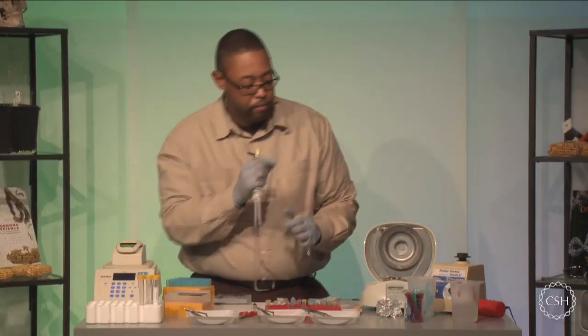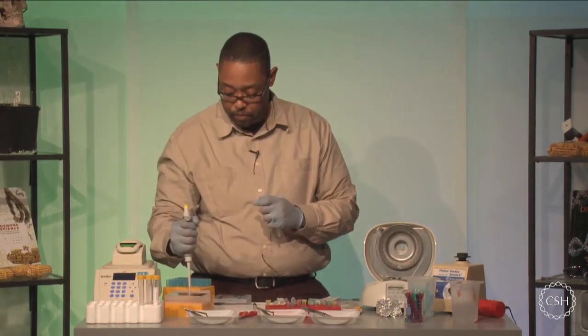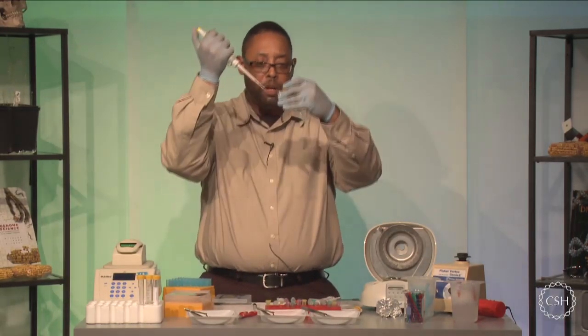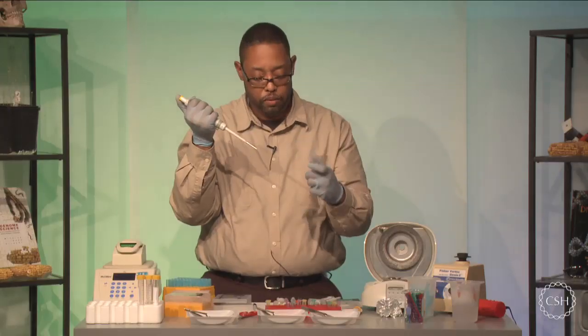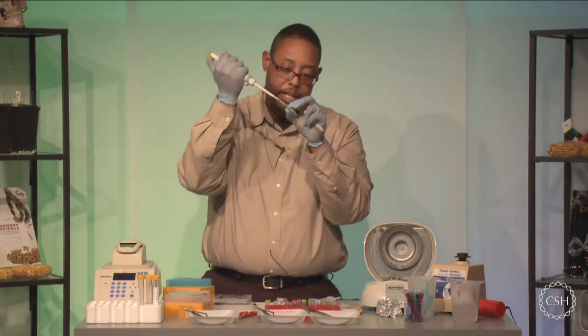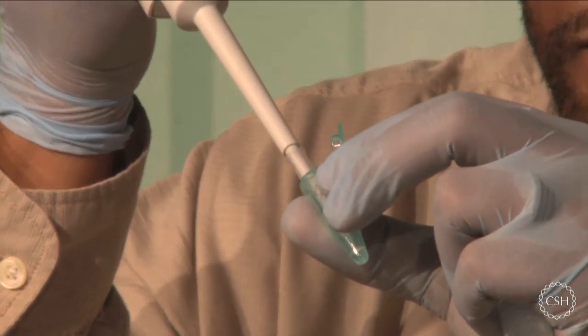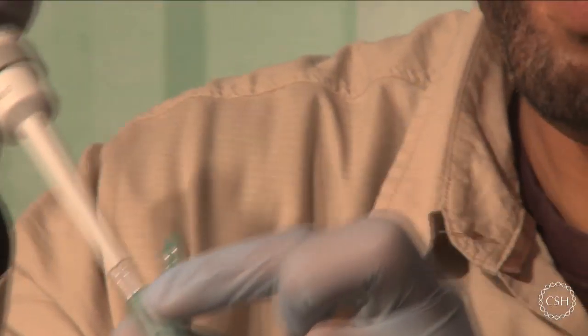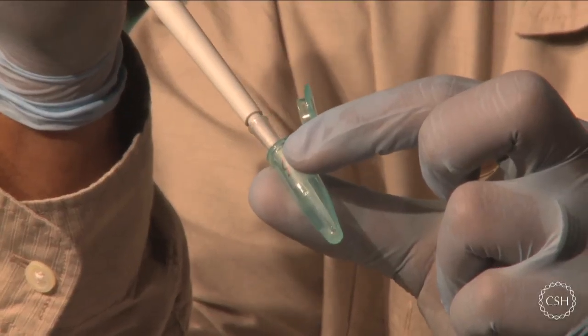I'm going to place that down and eject off my tip and move to the next test tube. I'm going to draw another 100 microliters of my distilled water, and I'm going to add that to the next test tube. And I'm basically going to break up the pellet. You can see here that I've broken up my pellet. Solution got really cloudy.